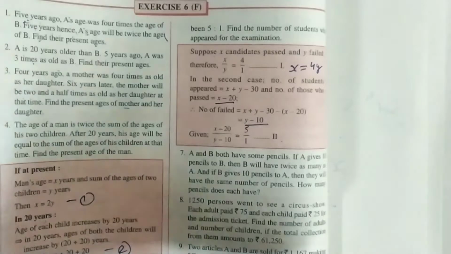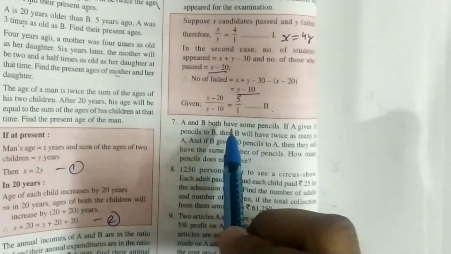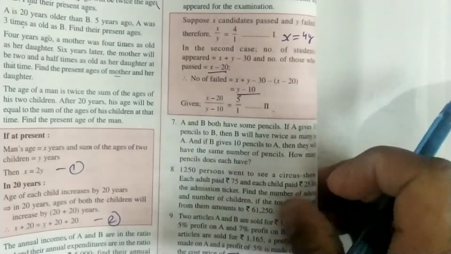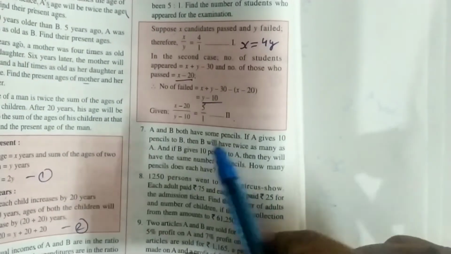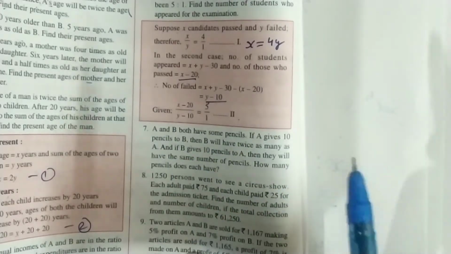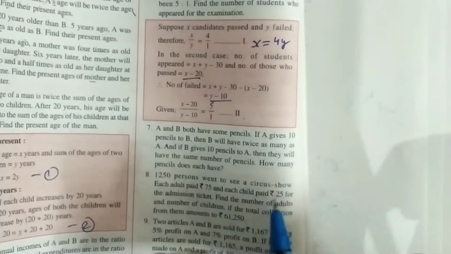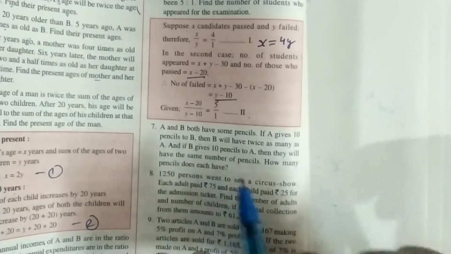Okay, now next, the seventh question. A and B both have some pencils. A gives 10 pencils to B, then B will have twice as many as A. If B gives 10 pencils to A, then they will have the same number of pencils. How many pencils does each have? Let the number of pencils A has be X and B has be Y.